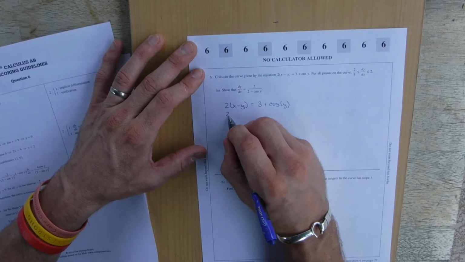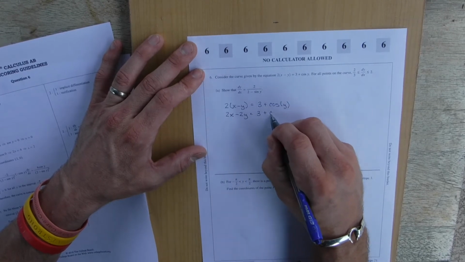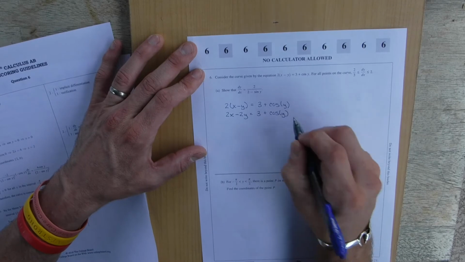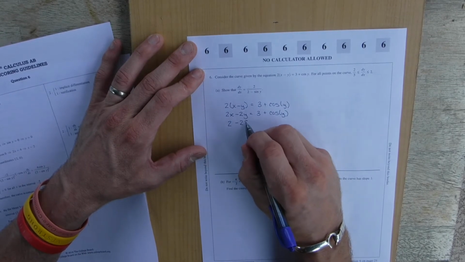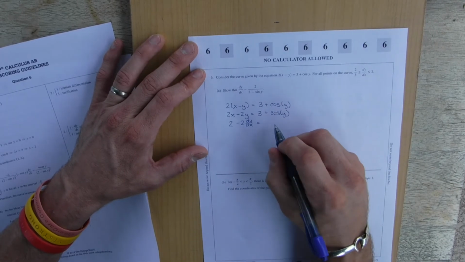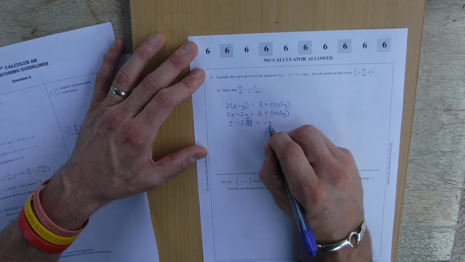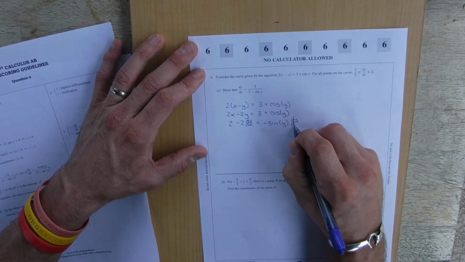So I'm just going to make this a little bit easier on myself with that side right there. And away we go. So 2x is 2 minus 2 dy/dx, because we took a derivative of that. 3 goes away, cosine goes to negative sine. Chain rule on that, dy/dx.